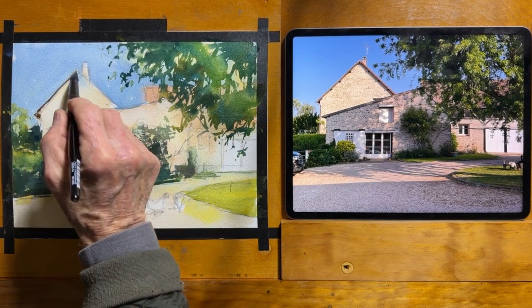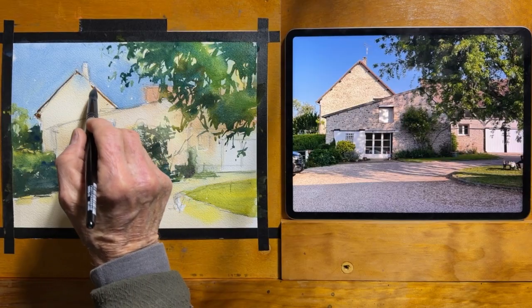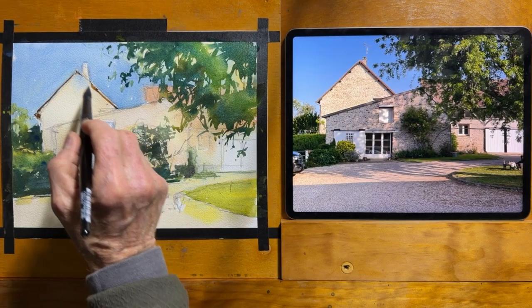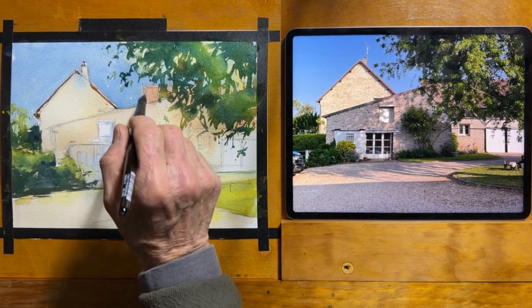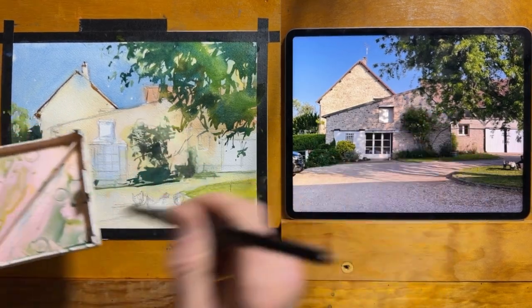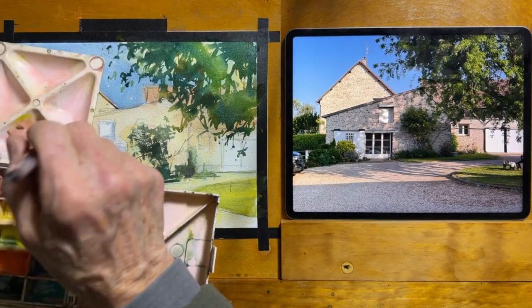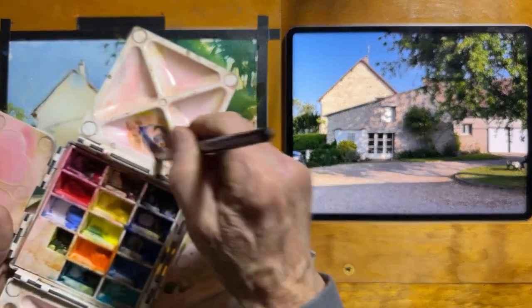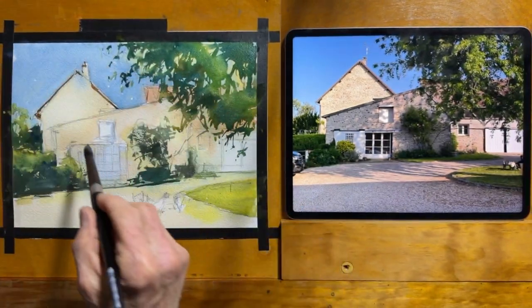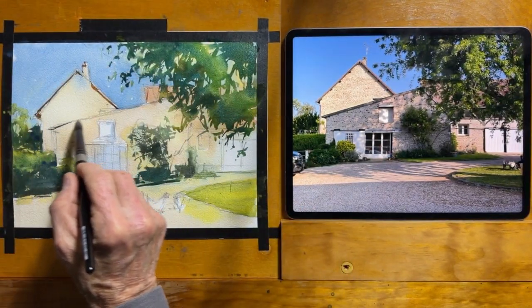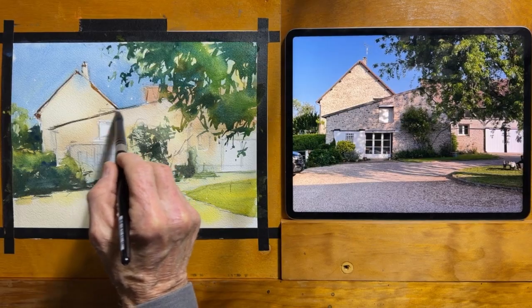So I'm going to get that, whatever it is, the soffit, or now I'm going to put more blue in it to make it more like a burnt umber. And I'm going to do this roof.